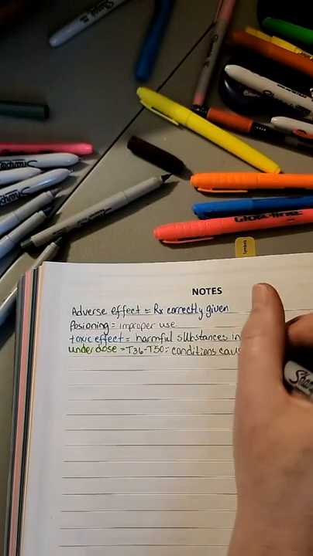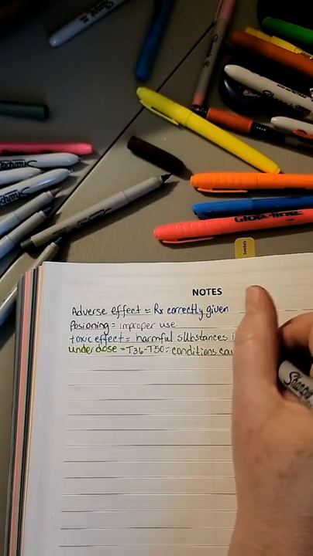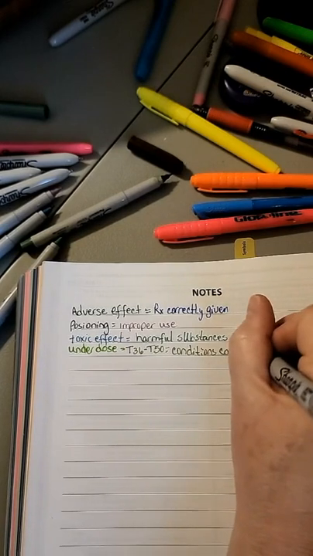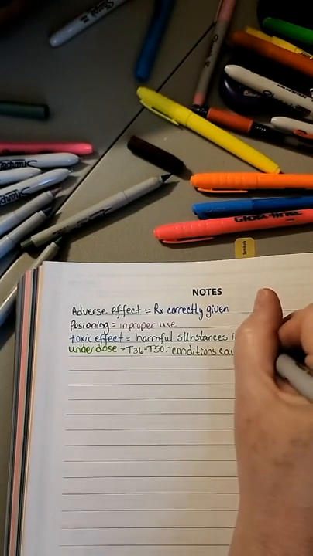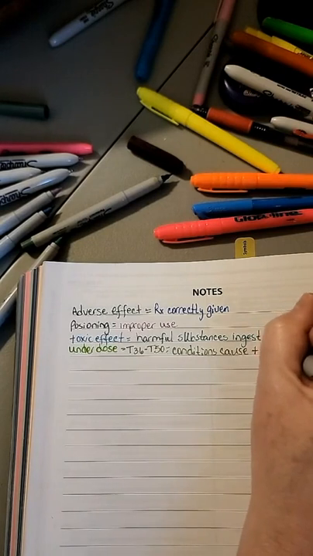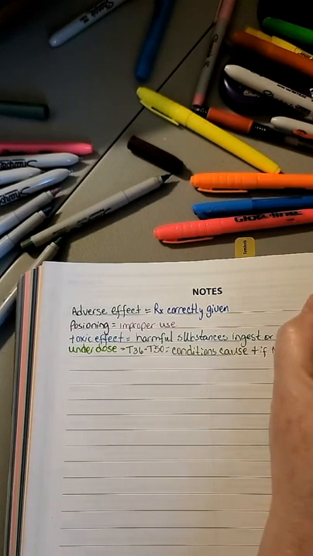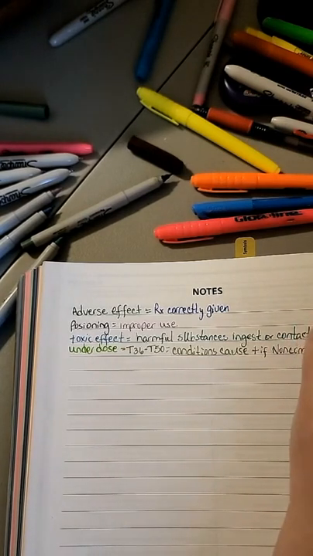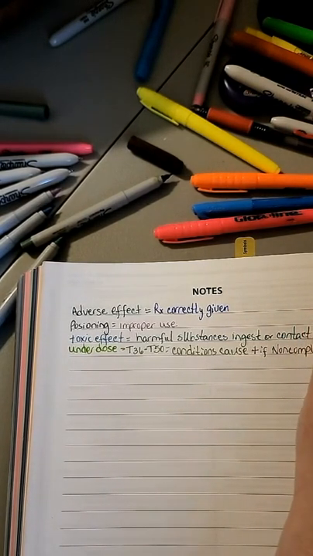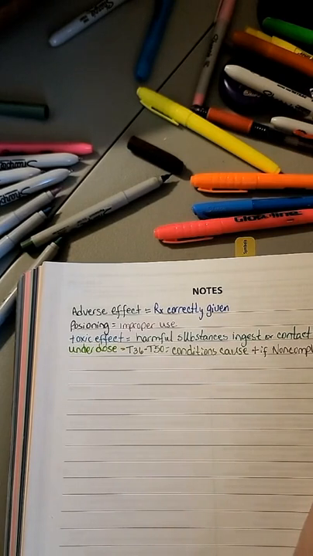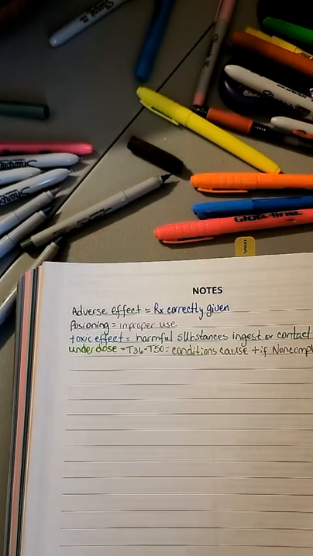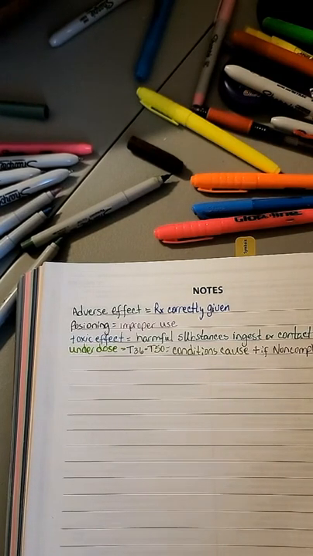But if you intentionally are non-compliant, like I just don't want to take the medicine, I don't believe in it, whatever, you need to add a non-compliant code. Non-compliance is going to be a Z code, either your 12 or 13 code.